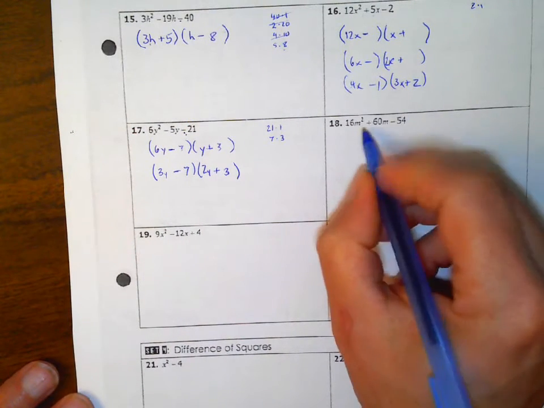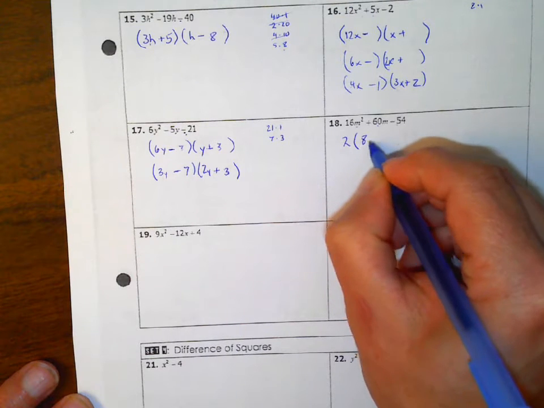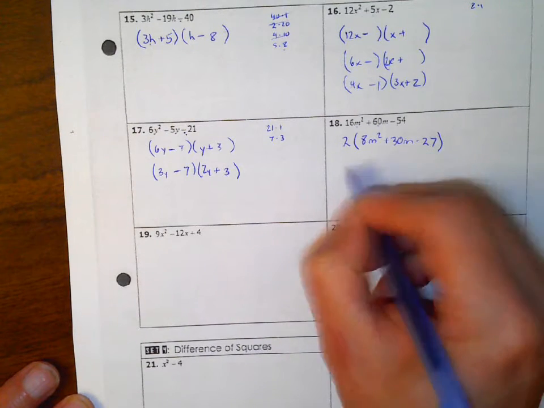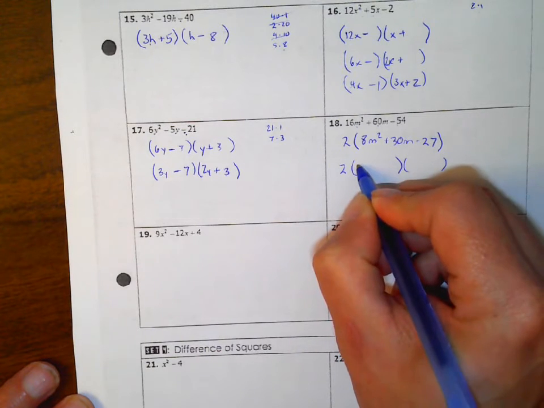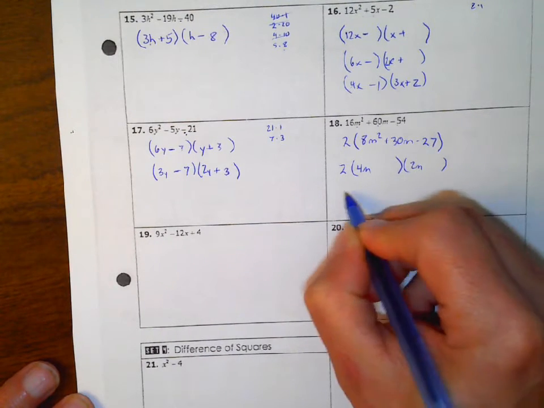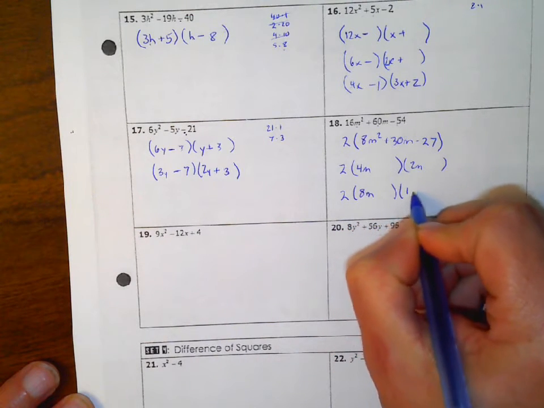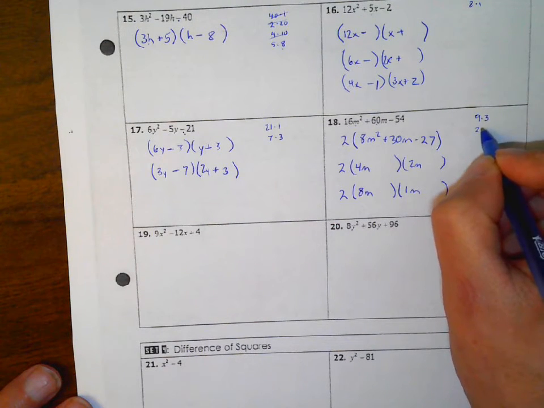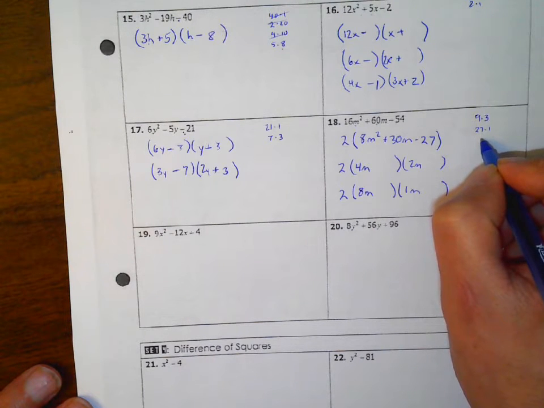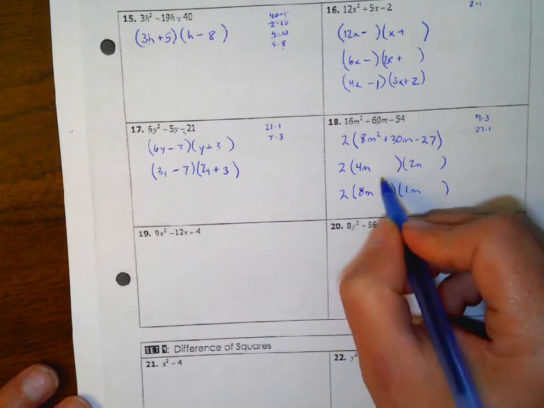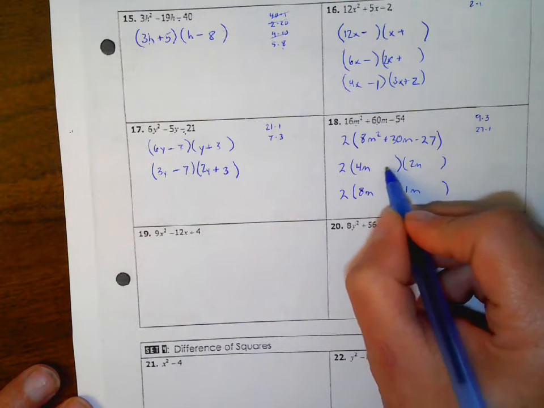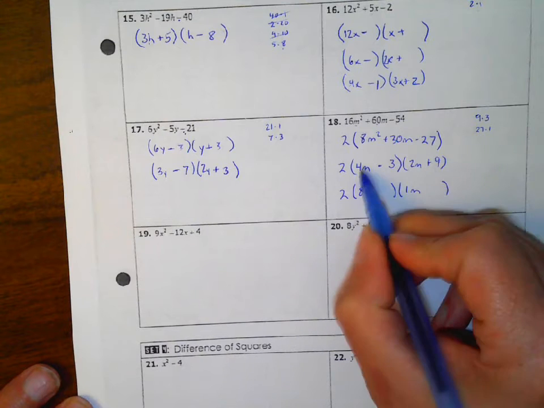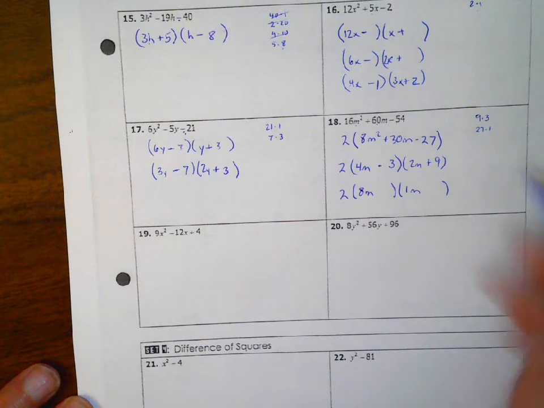Okay, this one here, notice they're all even, so I can start with my GCF. Okay, and then I can start factoring from there. It might be 4m times 2m, or it might be 8m times 1m. To give that, 27, probably 9 times 3, but it could be 27 times 1. So that gives me 36 minus 6 would be 30. So that's the correct one right there.